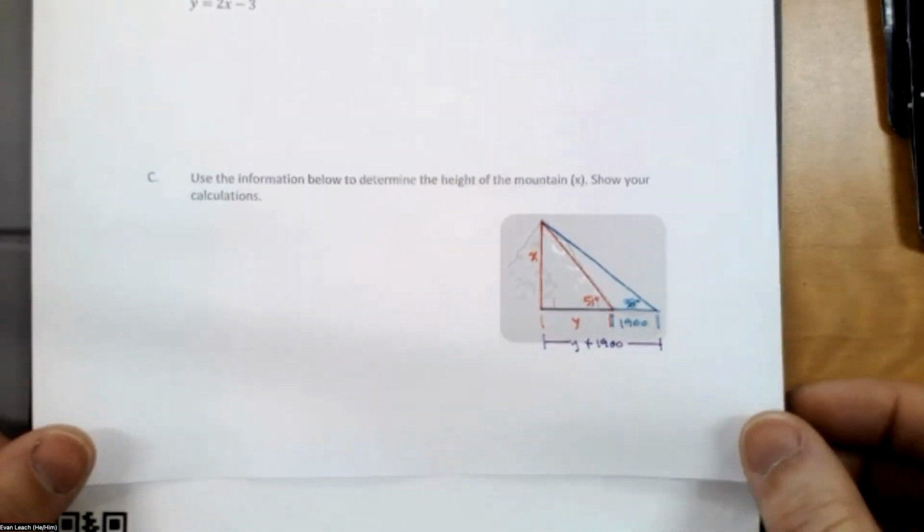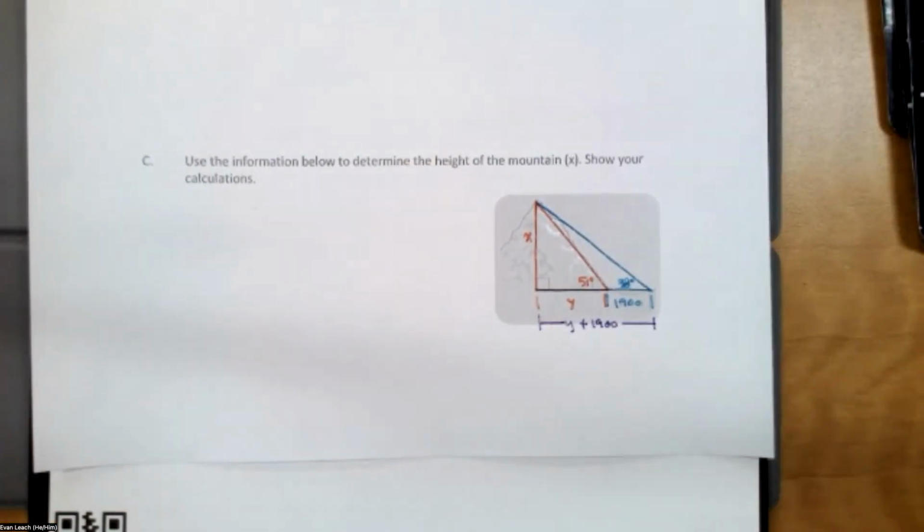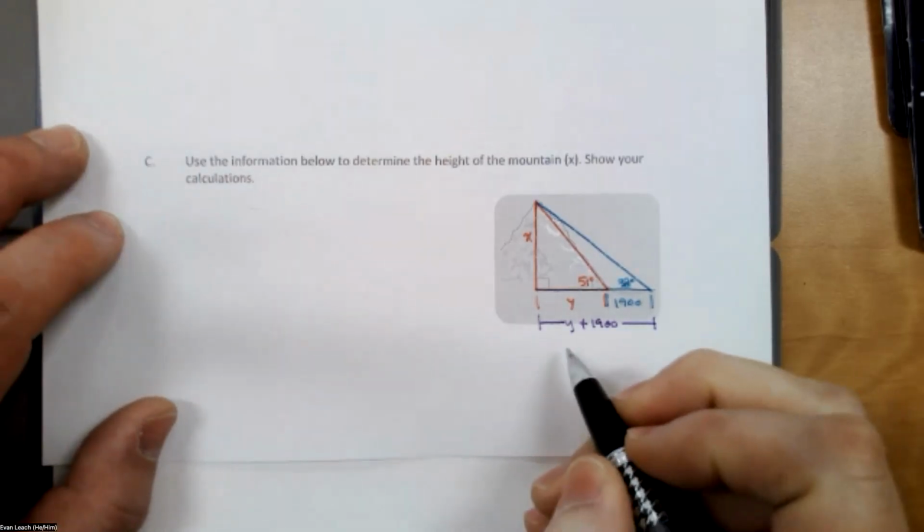What we've got going on in this third problem is two triangles. I've got this one red triangle with the X and the Y and the 51. And I've got this blue triangle along the outside with X and Y plus 1900 and the 38 degrees. So what we're going to do is set up two tangents, because I've got an opposite and an adjacent in two different triangles.